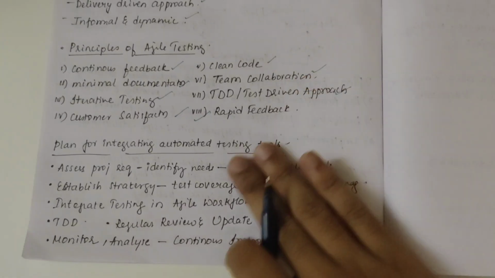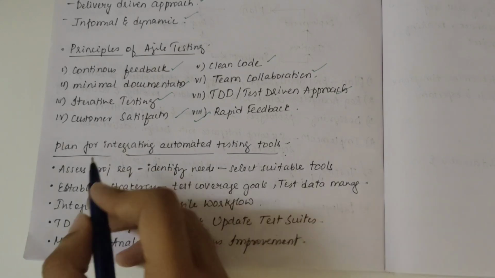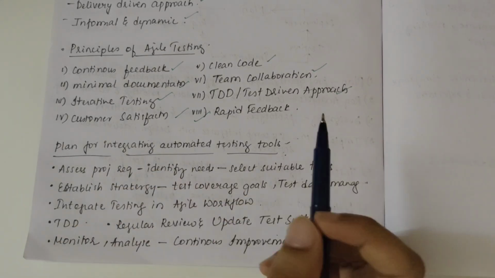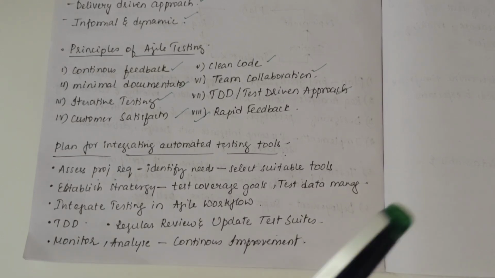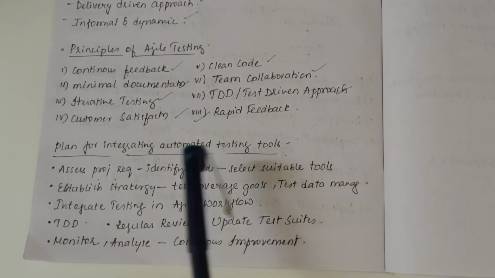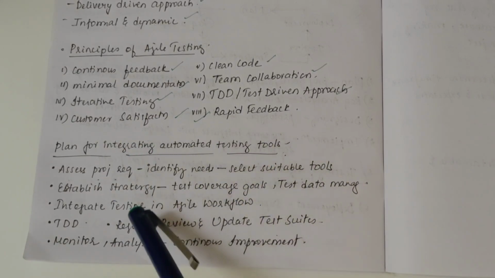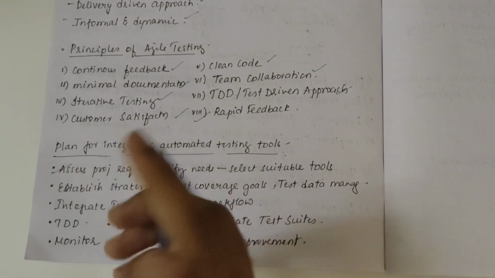Moving on further, we have planning for integrating automated testing tools. Firstly, in order to integrate automated testing tools, we have to assess the project requirements. Assessing the project requirements means we should identify what the needs are. Depending on the needs, we can decide whether automation testing is actually required or not. If I am writing a triangle program, automation testing is not required there. It can be solved manually, right, using black box techniques. So the criticality, how complex our project is, also matters. That is, we are assessing the project requirements.